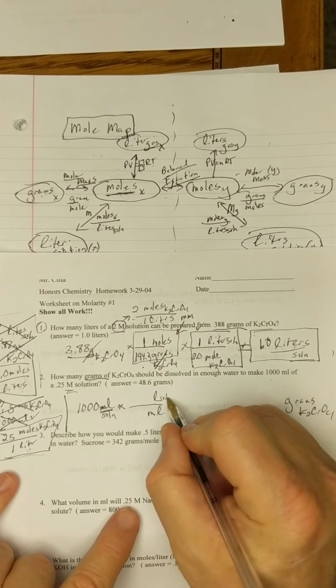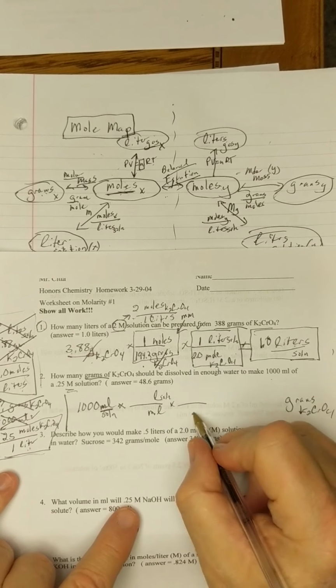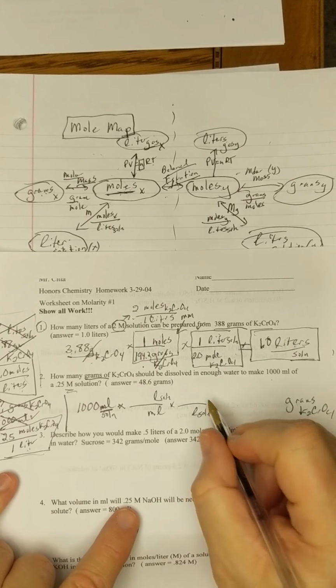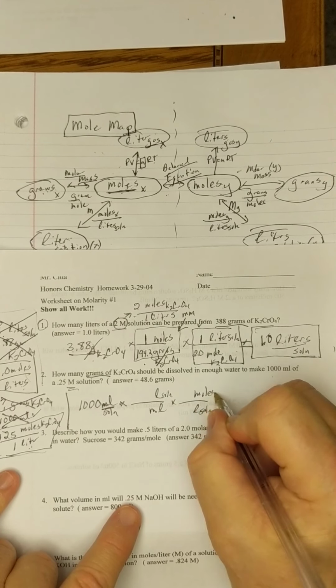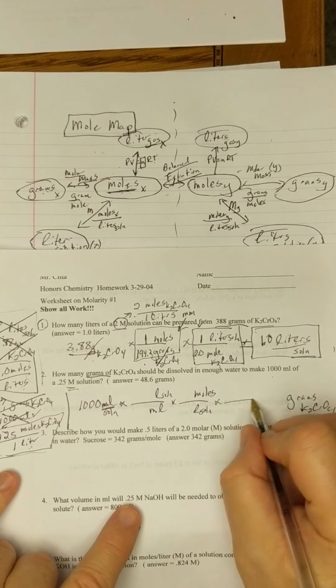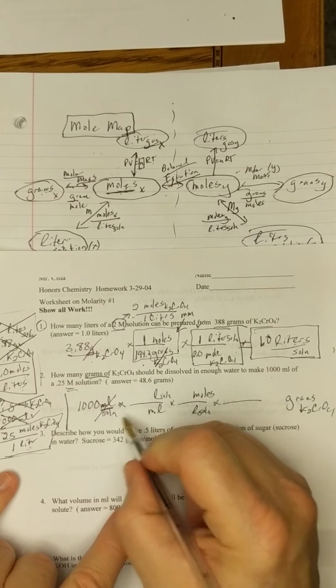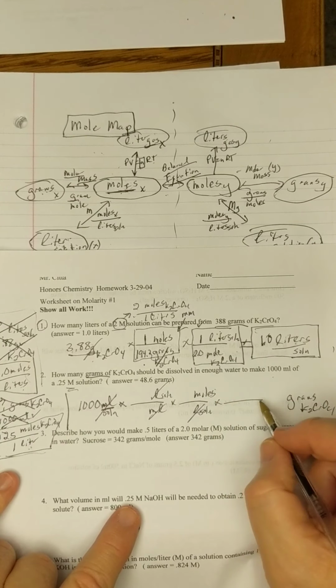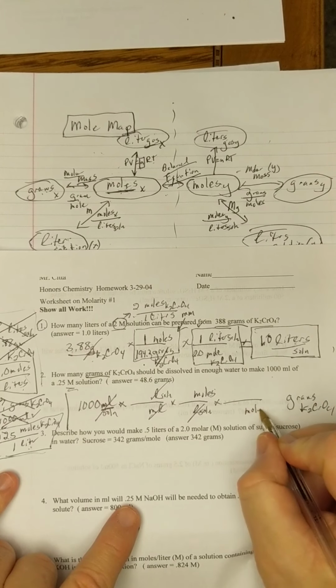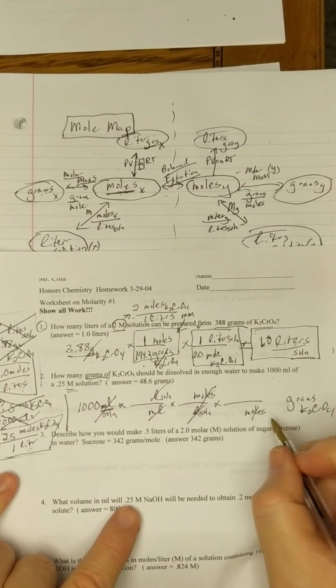And that's a solution. Then I need to go from a liter in my solution to moles. Okay, that's my conversion factor, and the units will cancel off. And then I have moles on top, so I want to cancel moles, so it goes on the bottom.